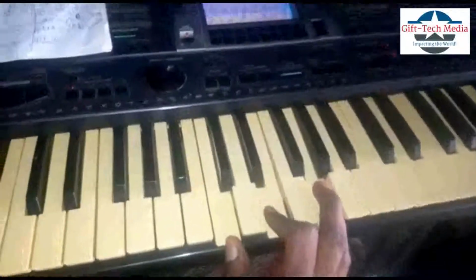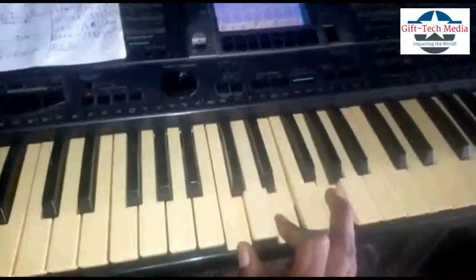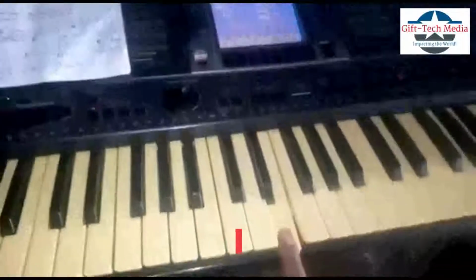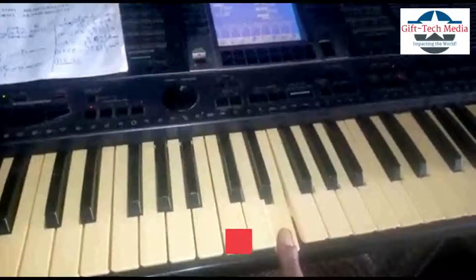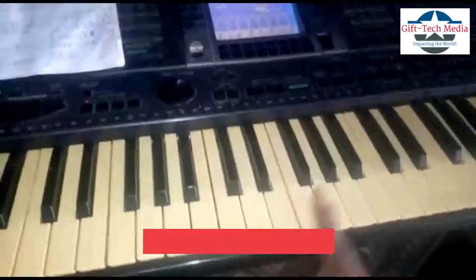In any key, that is the formula for finding any major chord. You start from the root, which is C, C1, E3, then G5.